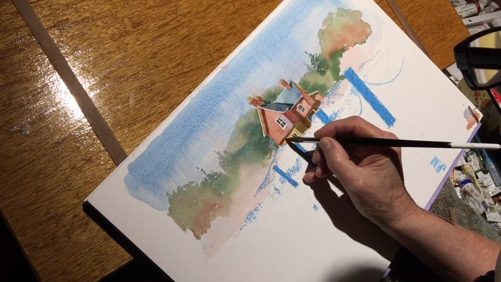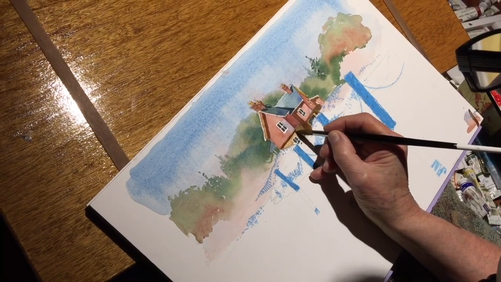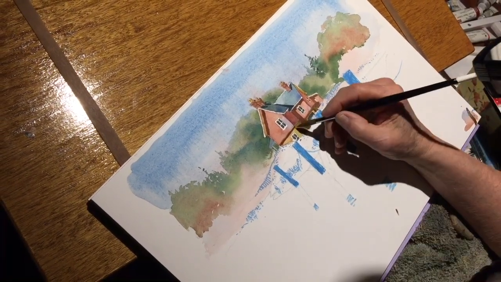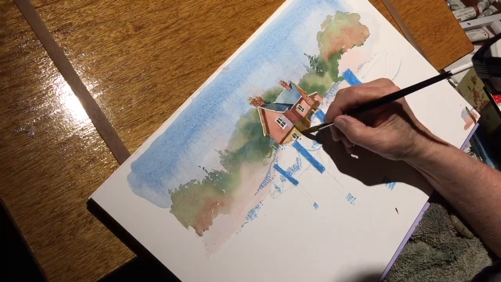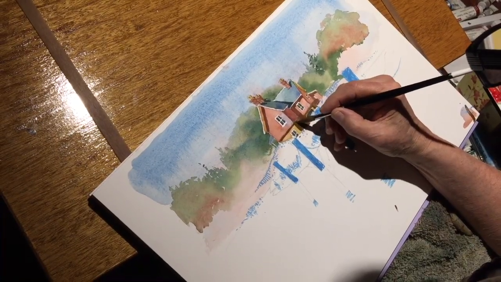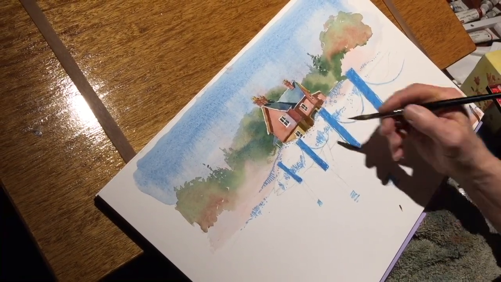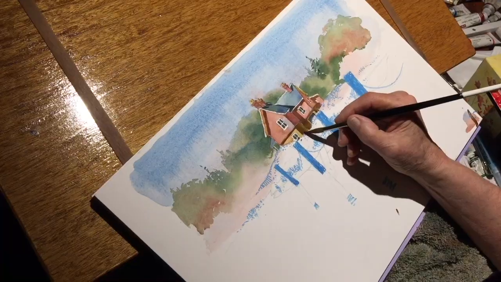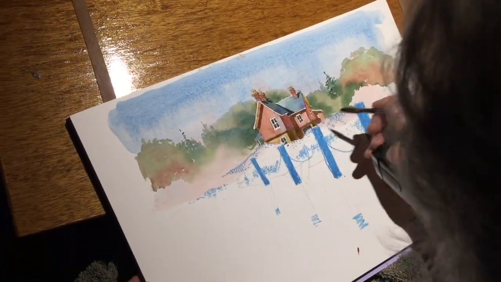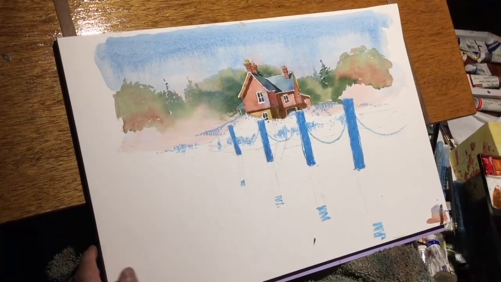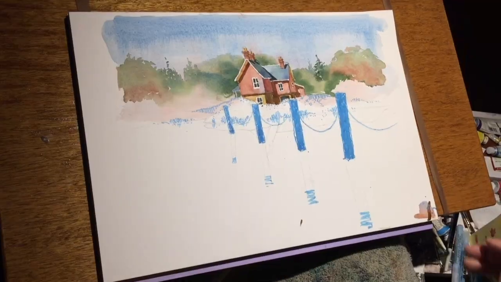I usually do this with a ruler, but I'm not going to do it today. I'm going to do that a little darker. Put some light in the corner. And we're almost there, almost there. Isn't that fun?